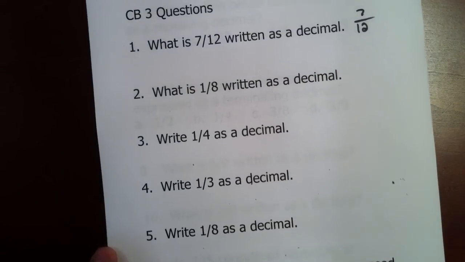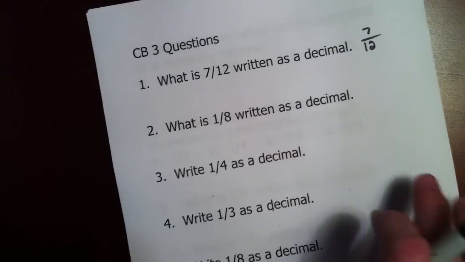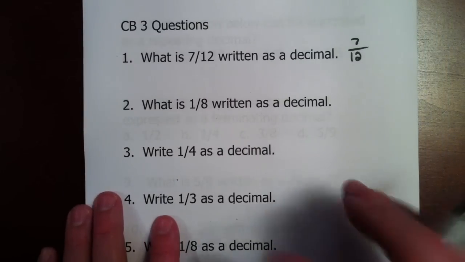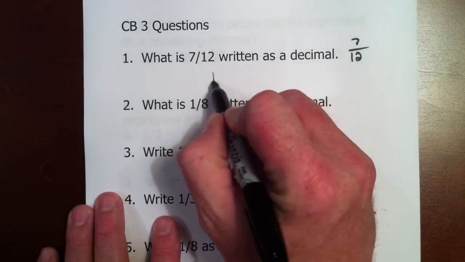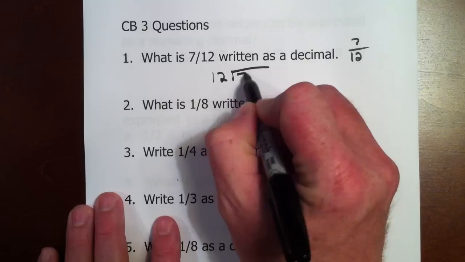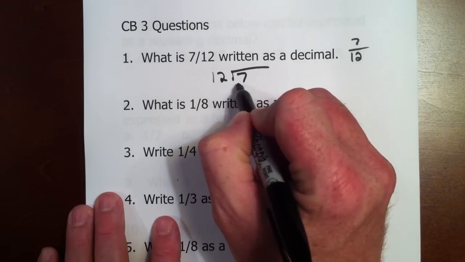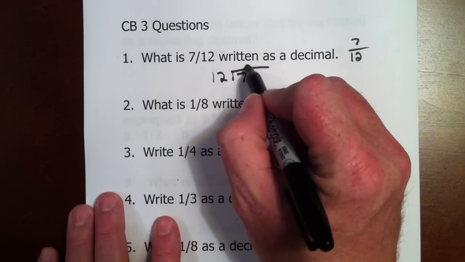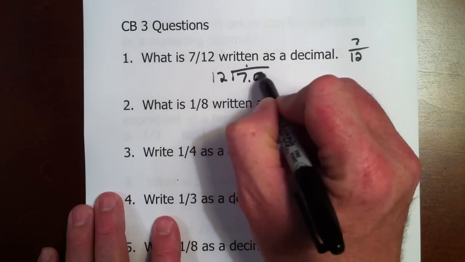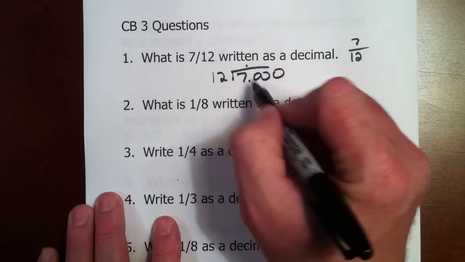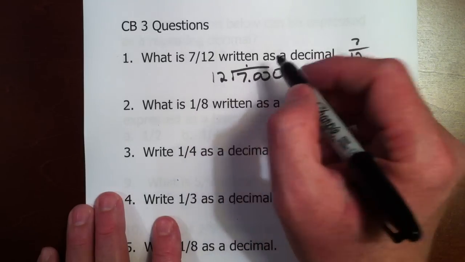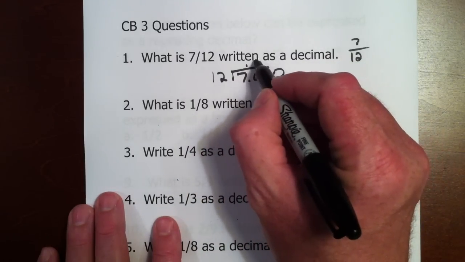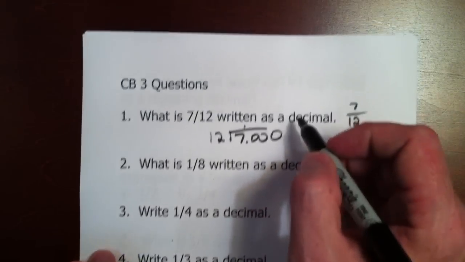Now, at some point, you're going to go on and on with these if you're not paying attention. So this is going to be 12 into 7. Let's be sure we know where our number is. 12 is not going to go into 7, but it will go into 70. I tell you what, let me rewrite this up here.